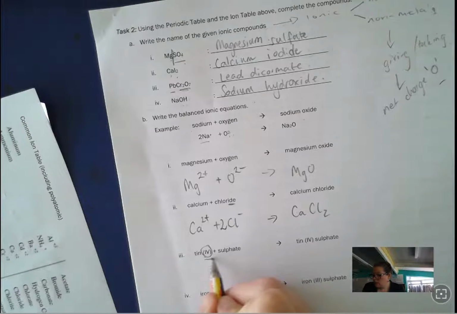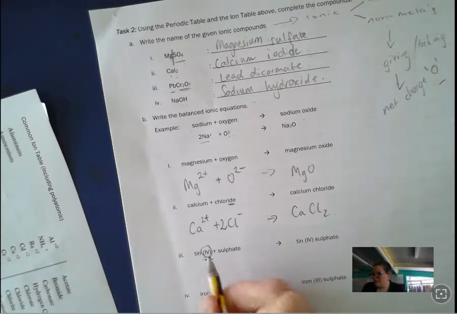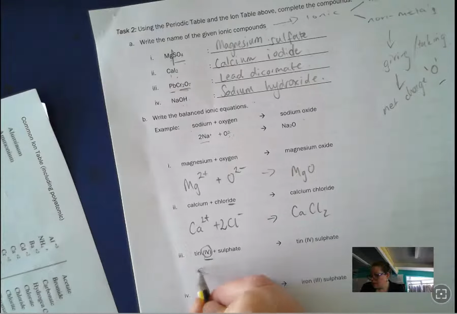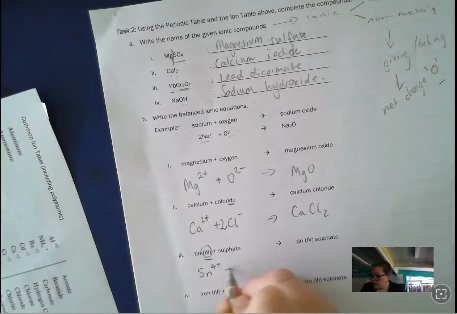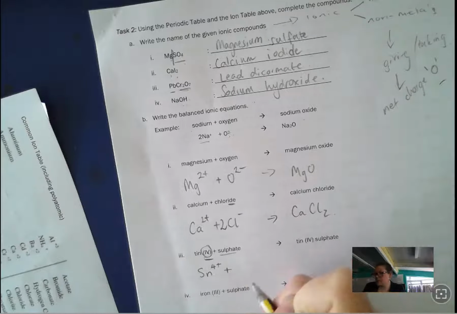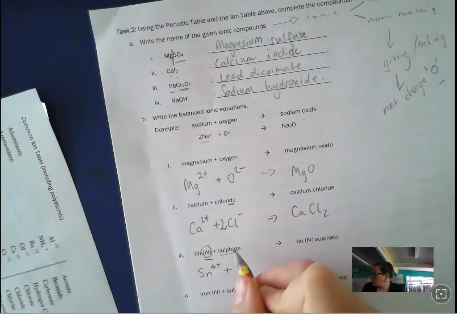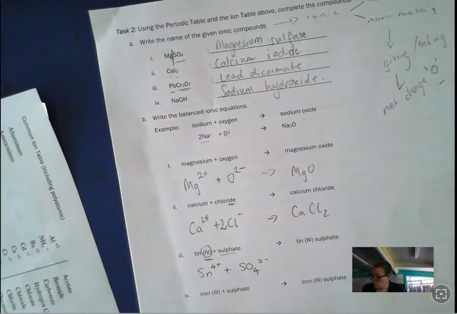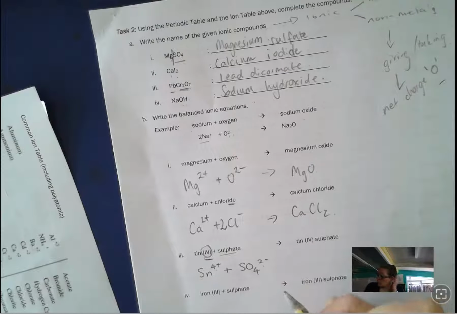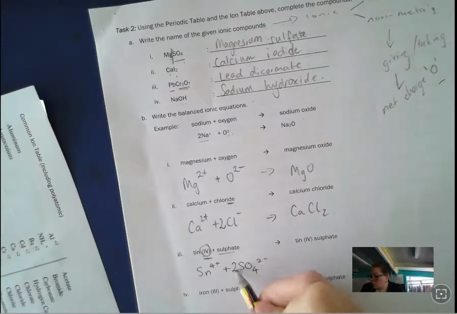This funny number here indicates what charge the tin has. It's a Roman numeral for 4, so this is tin, 4 positive, plus sulfate. So it's not a single element because it's not sulfur, it's sulfate, which means it's going to be the 2 negative. Now, 4 positive, 2 negative means we need 2 of those to balance it out.